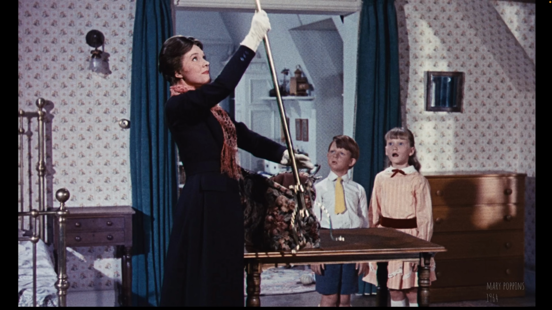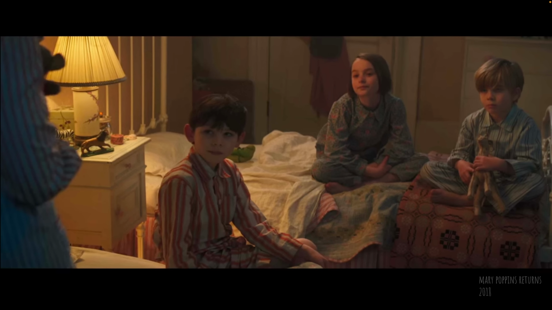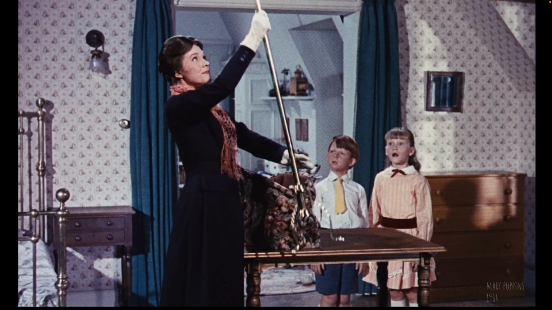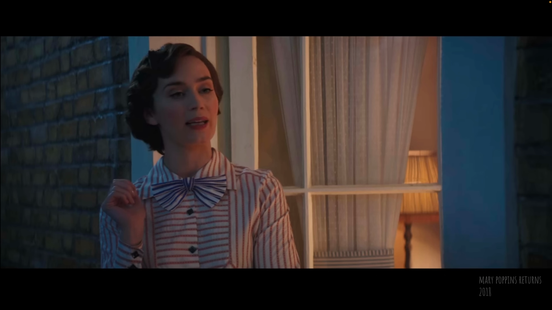So to wrap this up, this is just something that I observe and I find really fascinating, that we go from Mary Poppins in the 1960s to Mary Poppins Returns in 2018, and just look at the difference between these. This is the kids in Mary Poppins and this is the kids in Mary Poppins Returns. It feels so much more rich and believable and soft and magical.